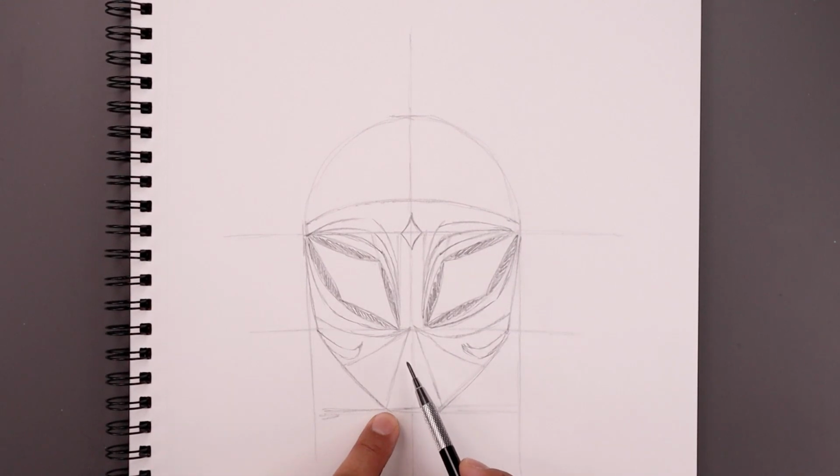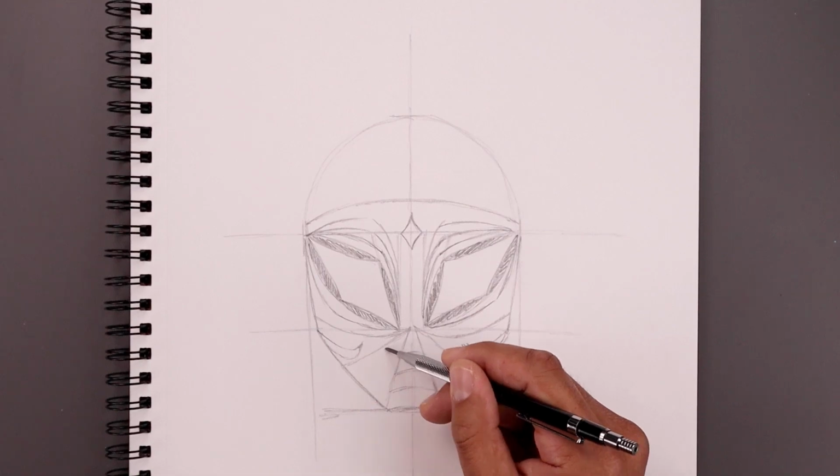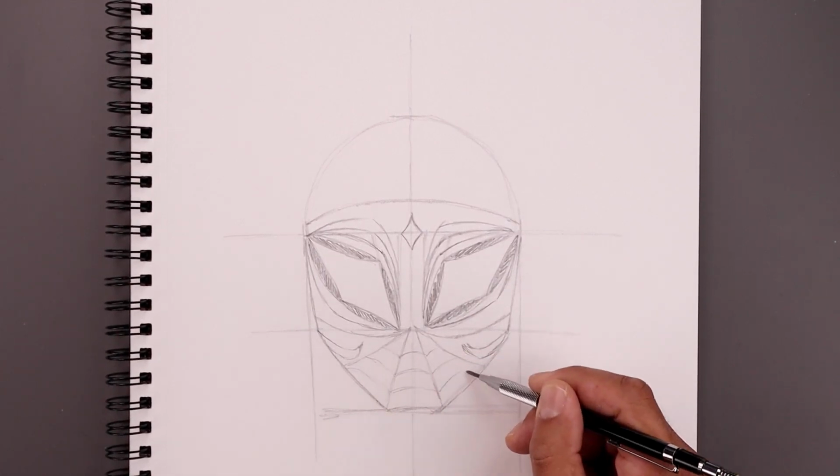Now I add some guides for the webs going across the mask. Let's start from the top, bend this up and down, step down. We'll do this a few more times, going down towards the chin. We'll go up along the side. Just line this up, go up and out.